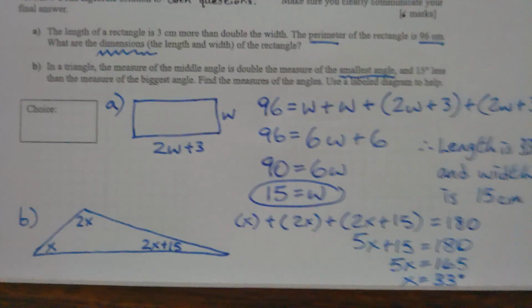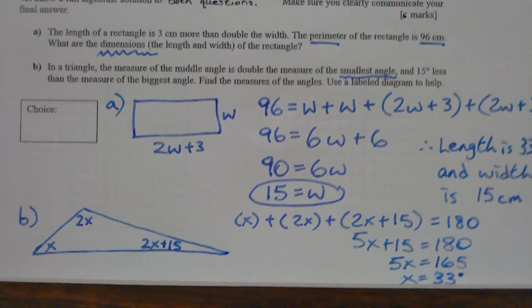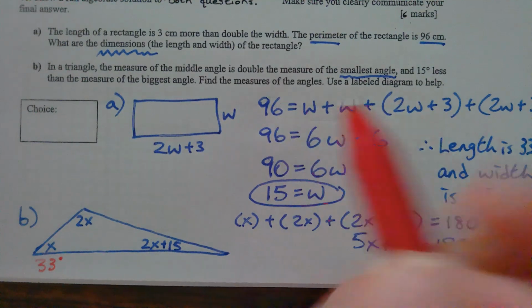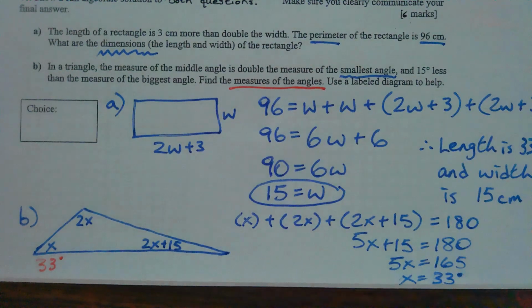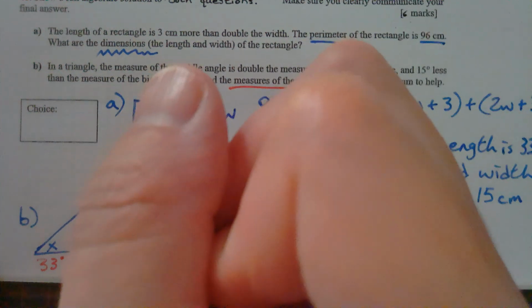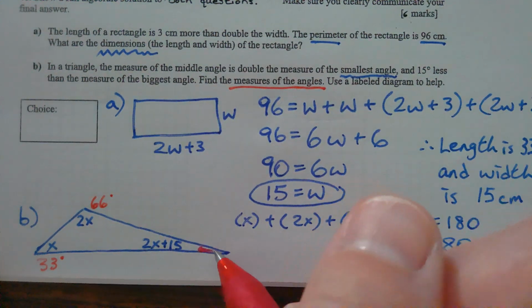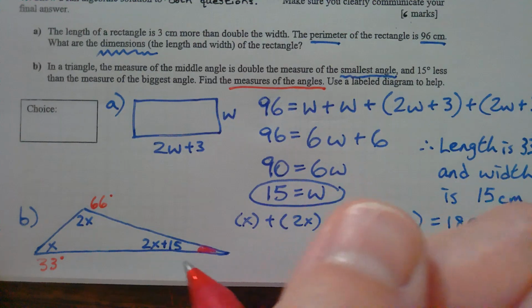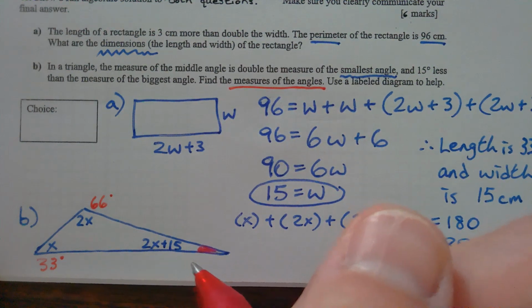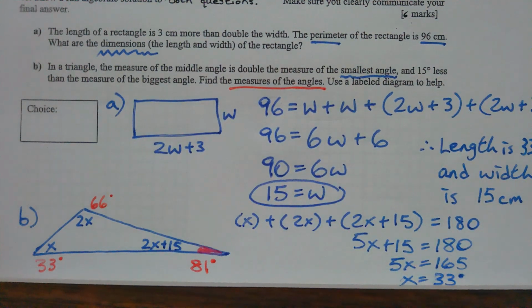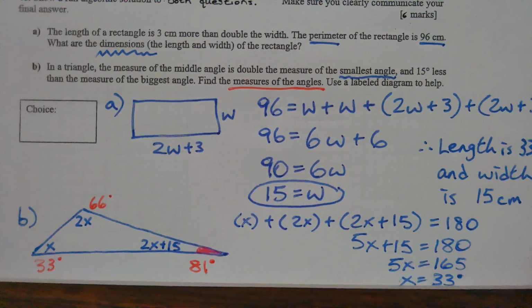Okay, and then again, I didn't answer the question because I just solved for this one. I never solved for all the angles. Okay, so this is 33. That means this is 66, and this would be 66 plus 15, so 81. Okay. So this is a hard question. Right? Out of the two, A is much easier.